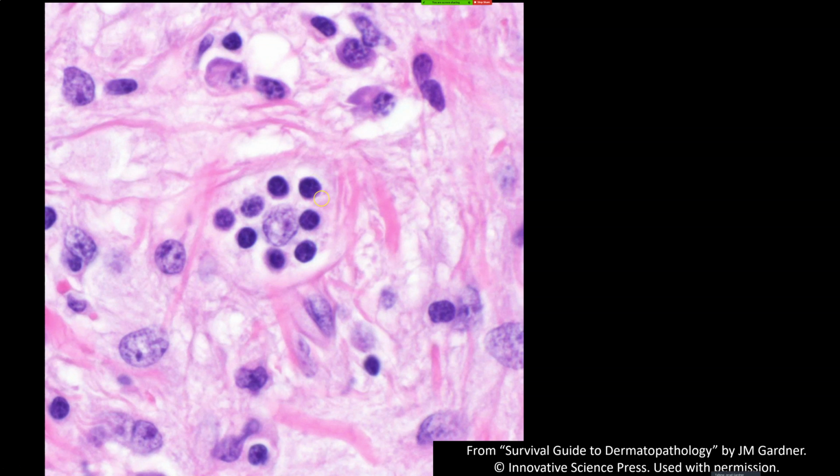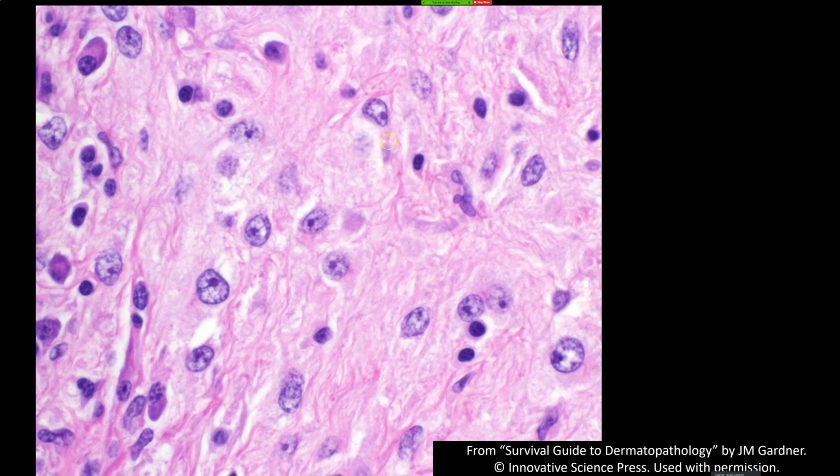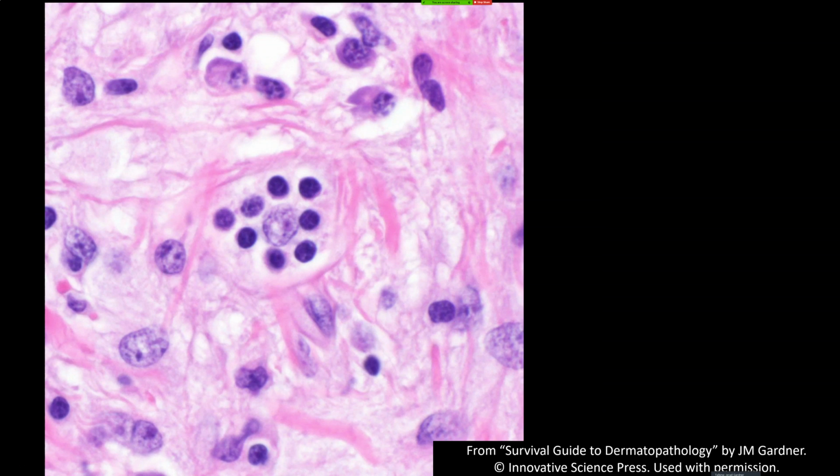So the thing is it takes forever to hunt around a case to find a picture this good to put into a talk or a book. Most cases do not have really perfect emperipolesis in my experience. So when we go back here, look, there's emperipolesis on this slide. Everything you see here is cytoplasm, basically. It's a whole sea of histiocyte cytoplasm. So all of the white blood cells in here are sitting inside the cytoplasm of the histiocytes. But that doesn't look pretty like the pictures that we put in books, right? So that's the problem with emperipolesis.